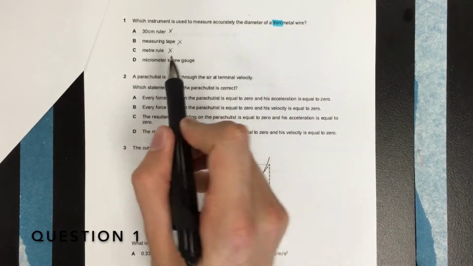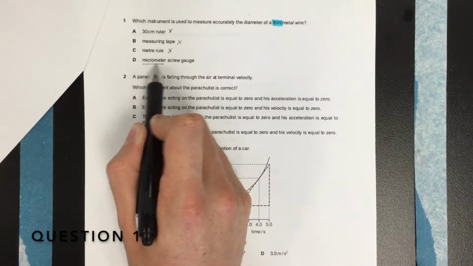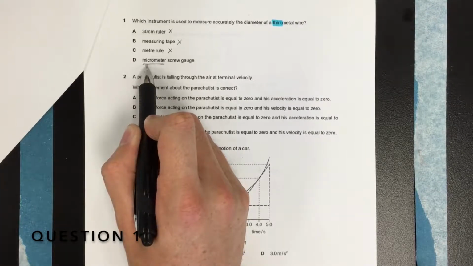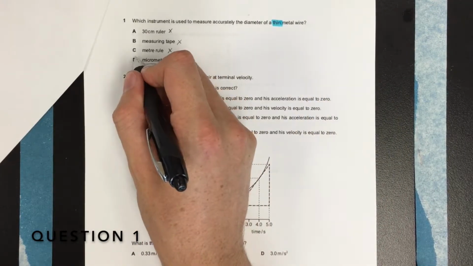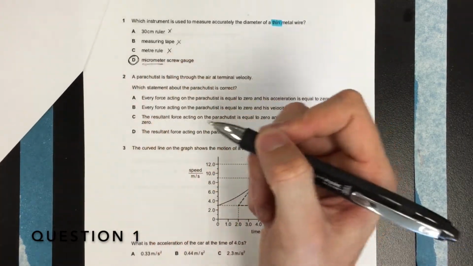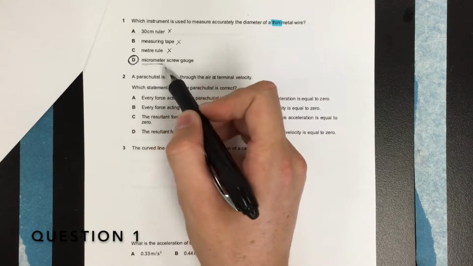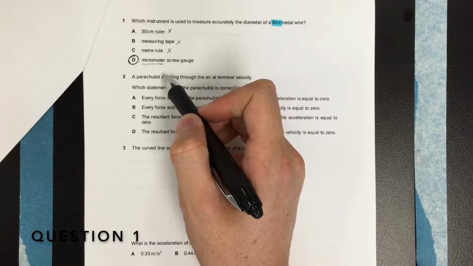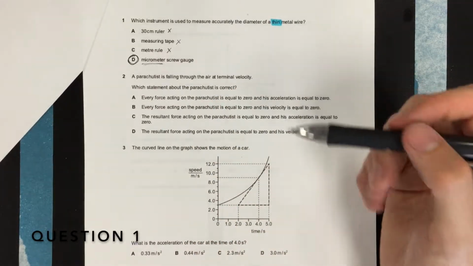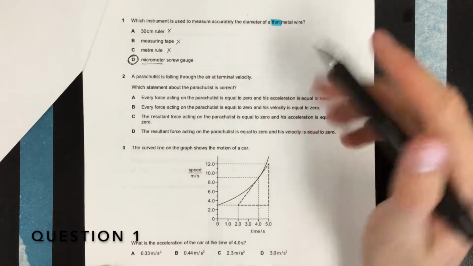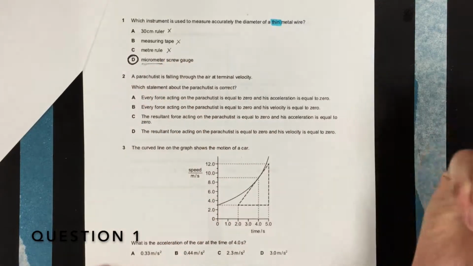I can also tell because it is called a micrometer. You don't need to be a genius to know that micro means very small. So you know that this is for measuring small things, so you should immediately be thinking, yes, this is the correct answer. If you don't know, a micrometer can measure to 1,000th of a millimeter. So it's really, really tiny. That is an excellent choice of equipment to use in that situation. And you can see here that I'm making it very clear which one is my correct answer.